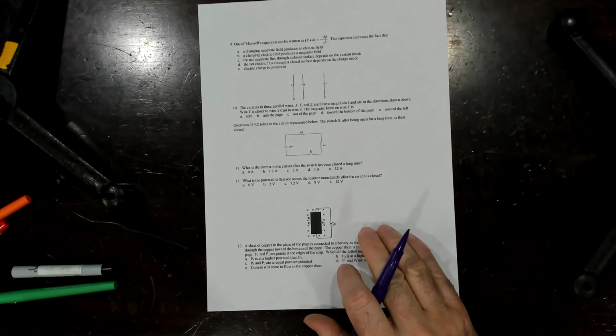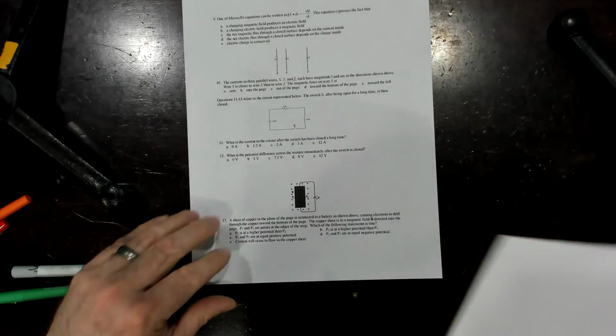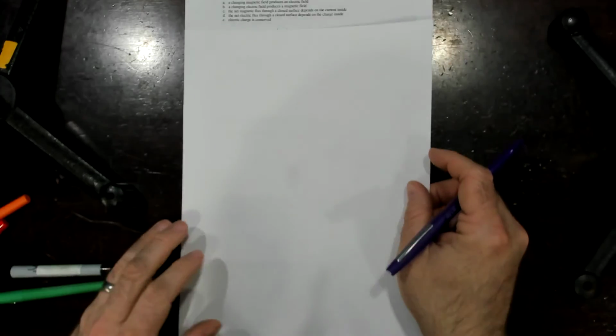All right, last page, page 9. I gave you a bonus one. I gave you 13 instead of 12. Okay, here we go.